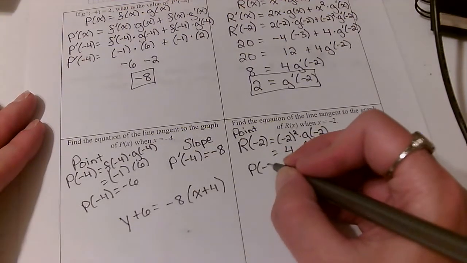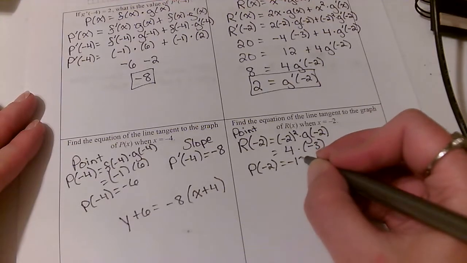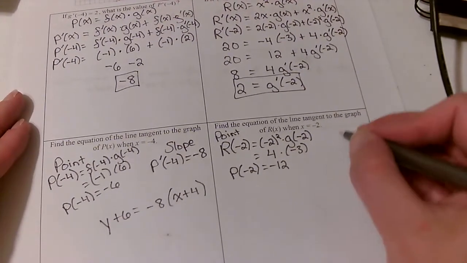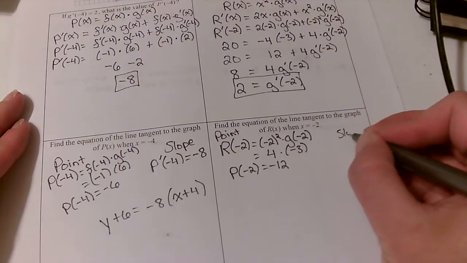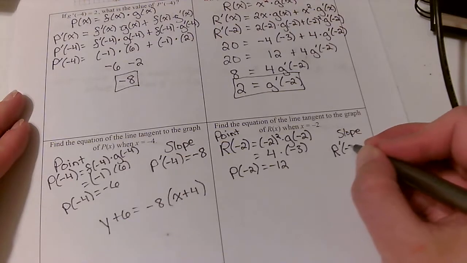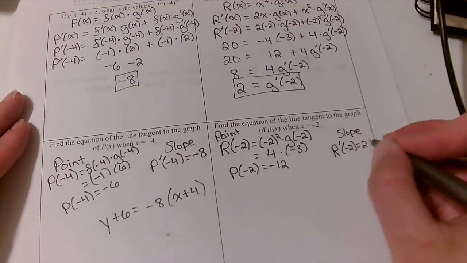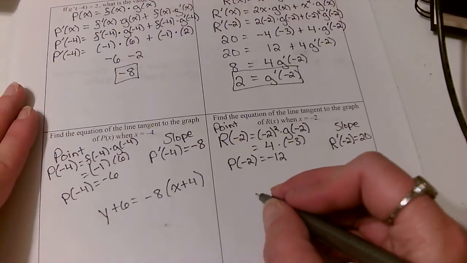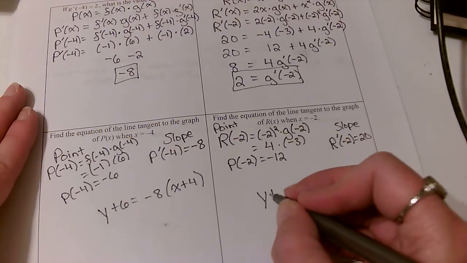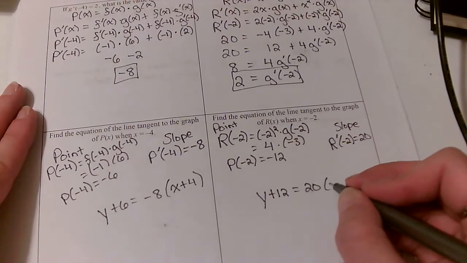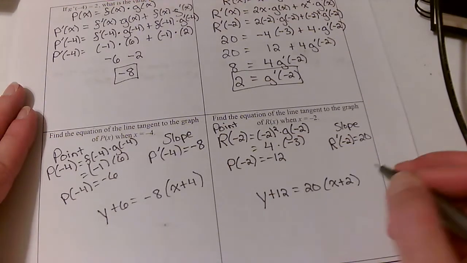So r of negative 2 is negative 12. And I need to know my slope, which is going to be r prime of negative 2, which is actually given to us. It's 20. So the equation of my tangent line is y plus 12 equals 20 for the slope times x plus 2.